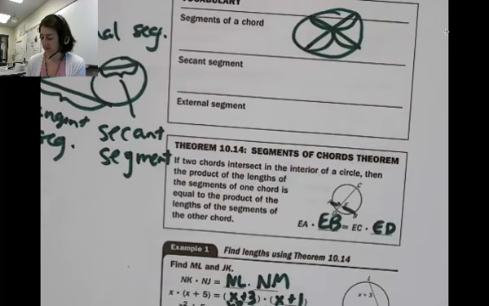Now my joke. A teacher asks her students, what is 3Q plus 7Q? And one of her students answered, 10Q. And the teacher said, you're welcome.